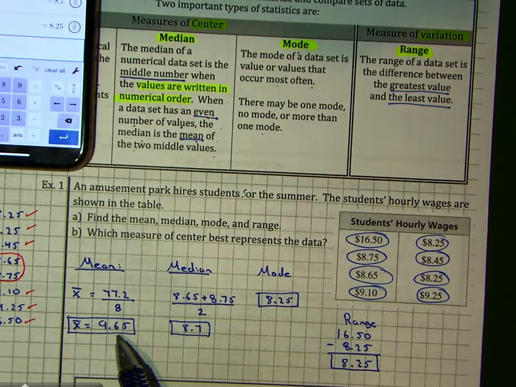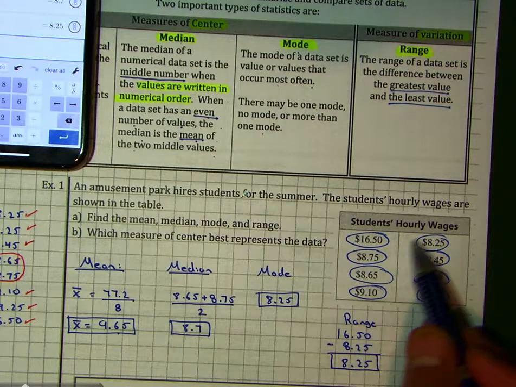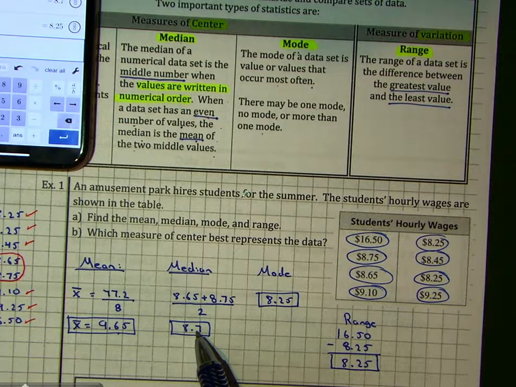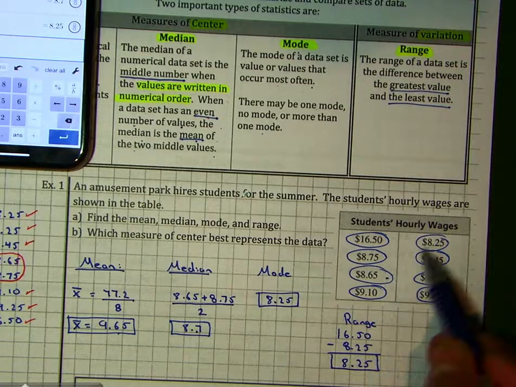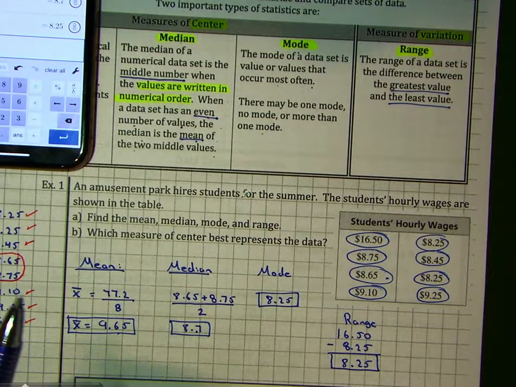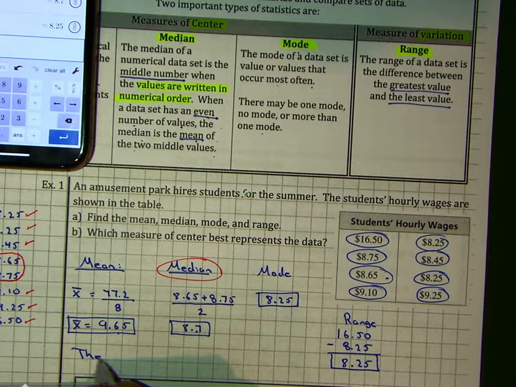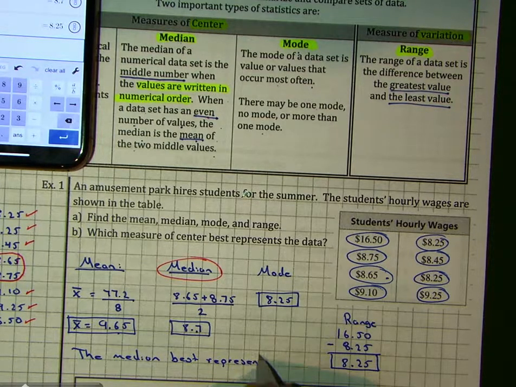So is it 9.65? No, that's pretty high. 8.7? That was good, right? So I think 8.7, in this case the median, best represents the data.